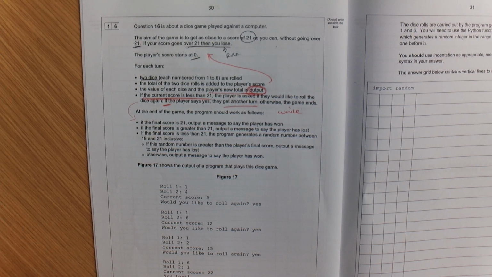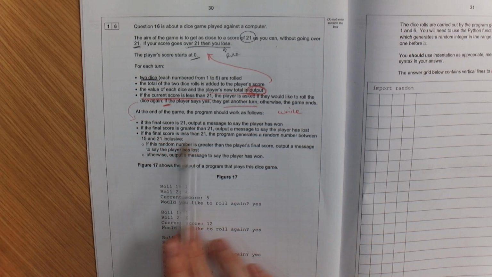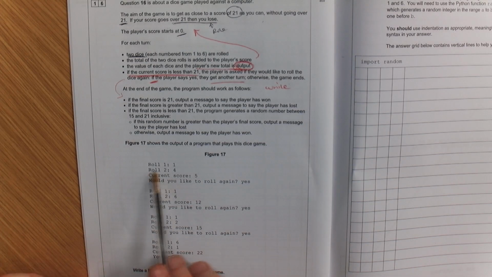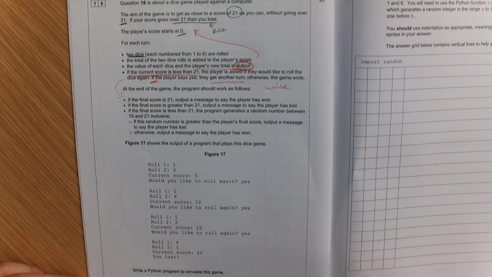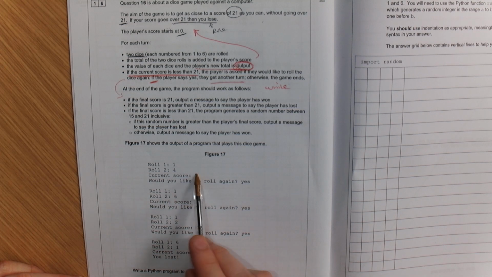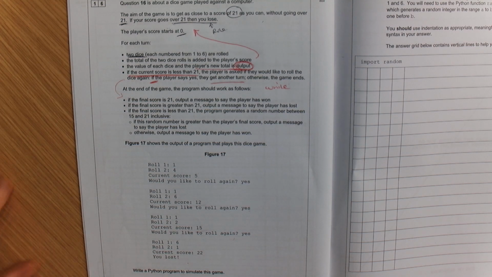Now, it gives you examples of how this program should work. So for example, if I get a 1 and a 4, current score is 5. Do you want to roll again? Yes, I do. It's showing you the logic. Now it's added that 7 to that 5, which gives you 12. Do you want to roll again? Yes, I do. So 12 plus 1 and 2 is 15. But then what happens here? It's gone over the score. It's like a game of chance. Now let me show you what the answer is, and why.